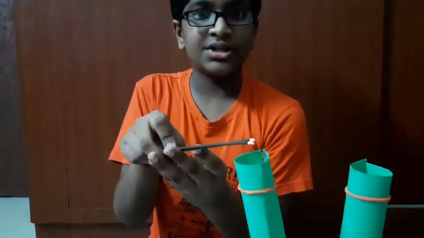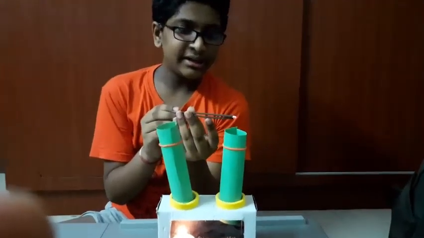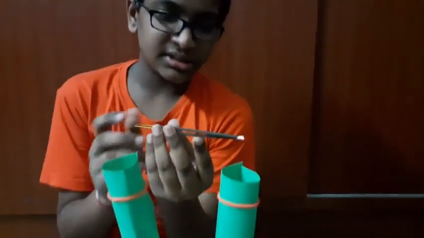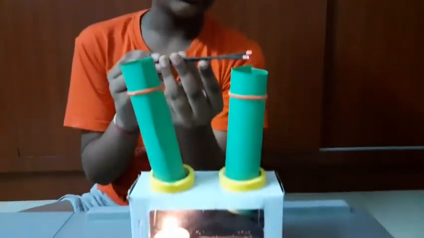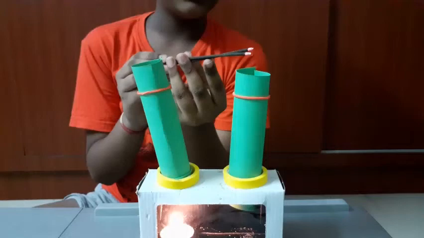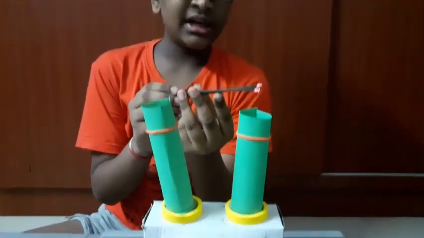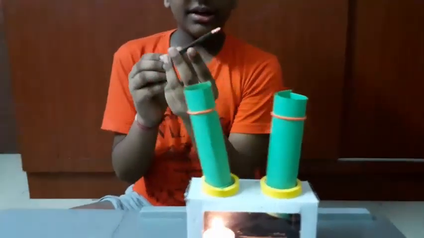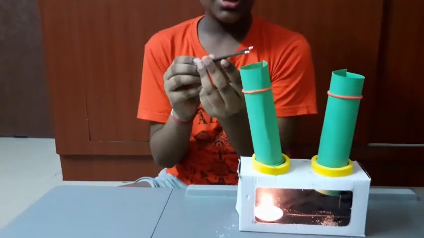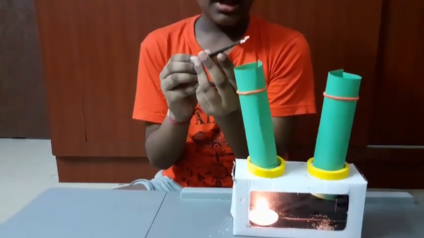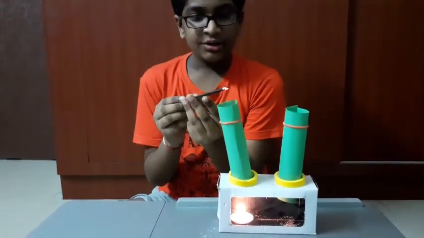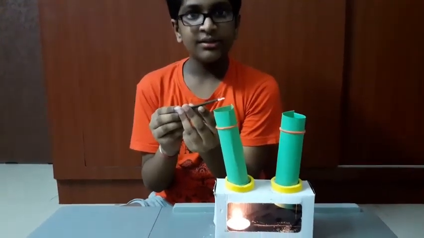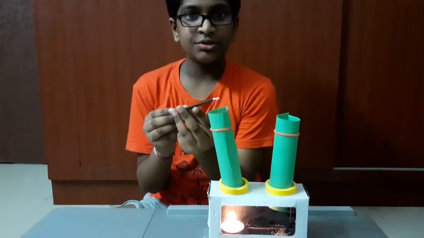This is convection. You can clearly see that when I am placing the incense stick just above the cylinder which does not have the candle below it, the smoke is clearly traveling upwards. But if I place the incense stick just above the cylinder which has the candle below it, you cannot see the smoke clearly. This is happening due to convection.